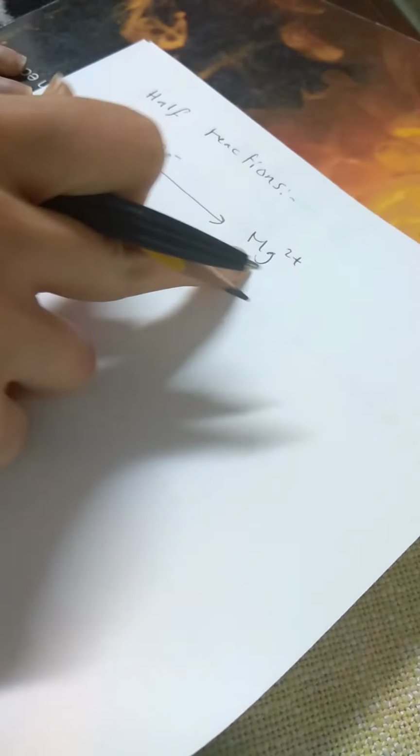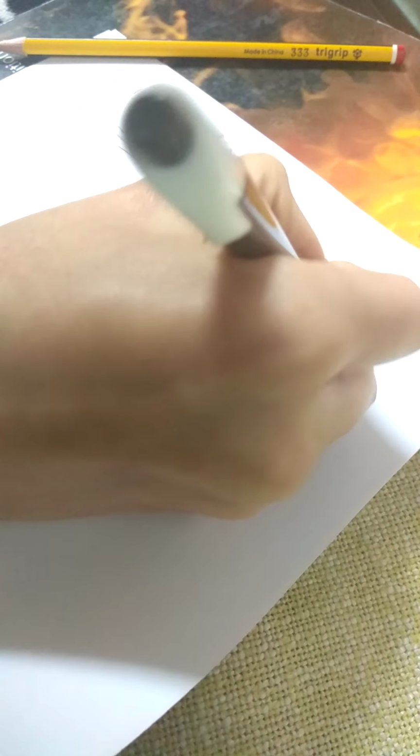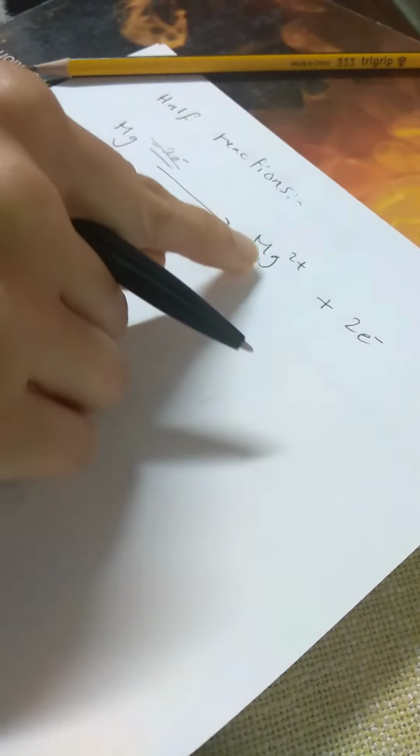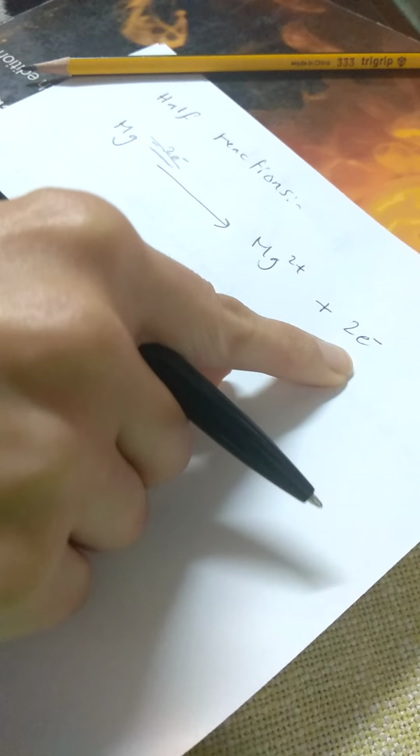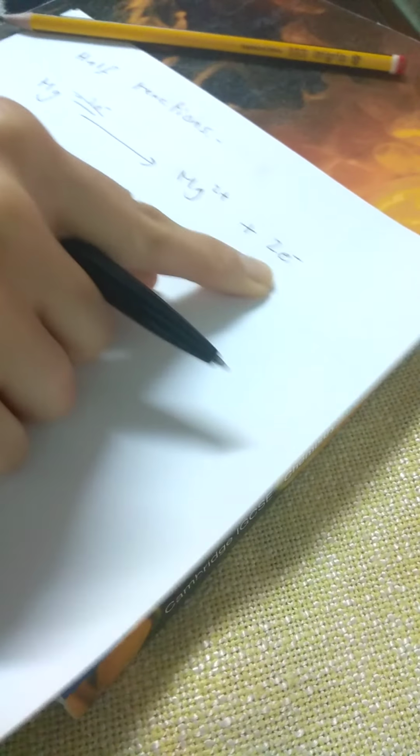In chemistry, we don't write the chemical equation with minus. We could say magnesium minus 2 electrons equals magnesium +2. So instead of writing minus 2 electrons here, we just write them here with a plus. So magnesium splits, let's say, into Mg +2 and 2 electrons. So this is the half oxidation.